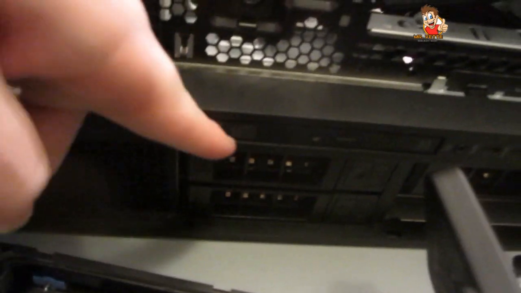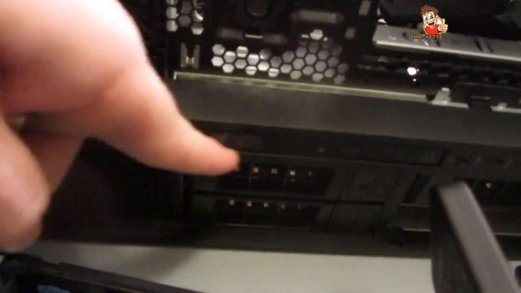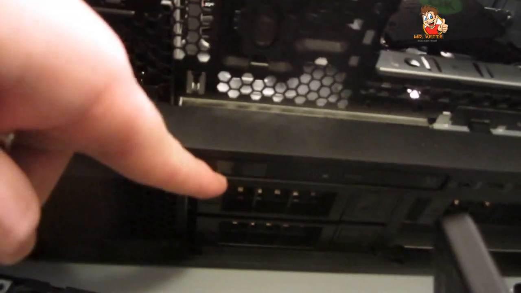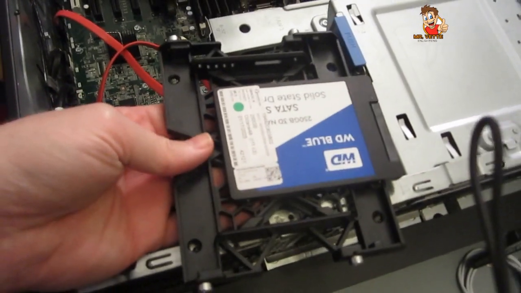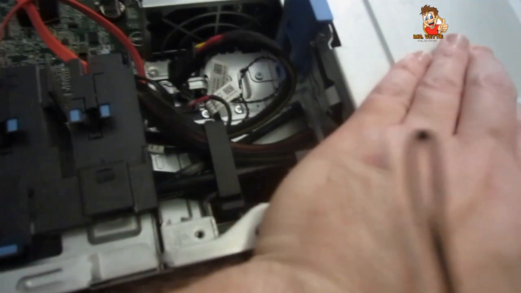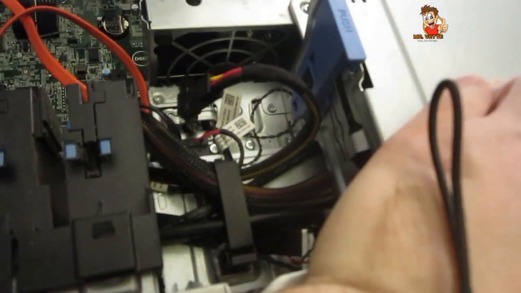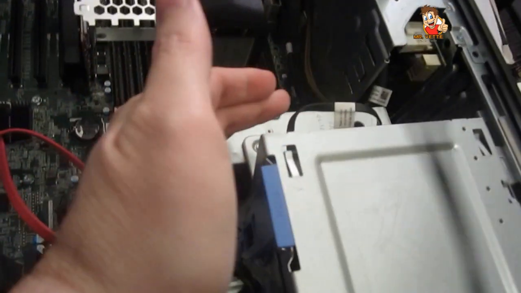But see, I actually have a smaller slimline drive right here in the middle, and this is where I put the hard drive. So essentially I put the hard drive on a rolling rack, and then slide it in, and then once it locks into place, and then you attach it or whatever, then you put it in there.